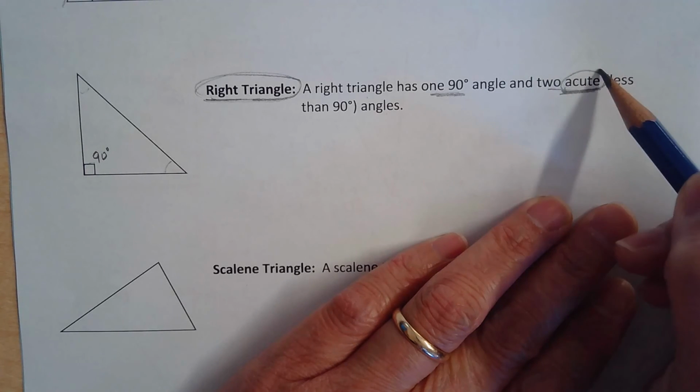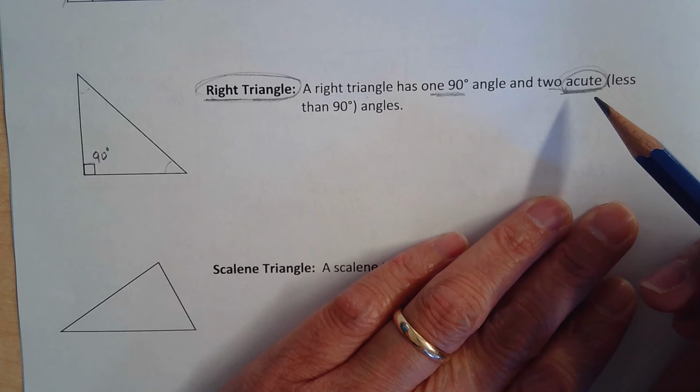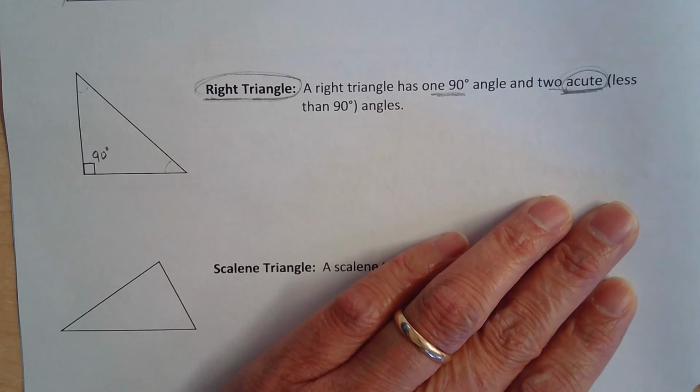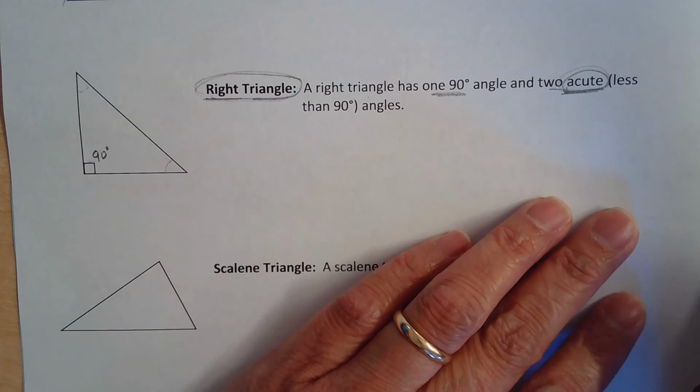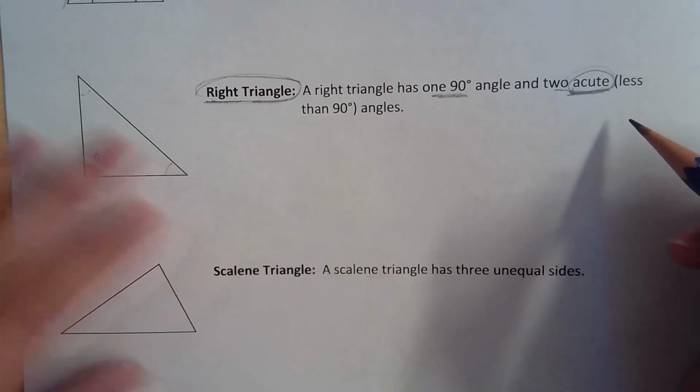This is what I tell my students sometimes: when something is small, it's like, oh, they're cute. Cute. That was a joke. That's my first joke of the year. Small, so they're cute.